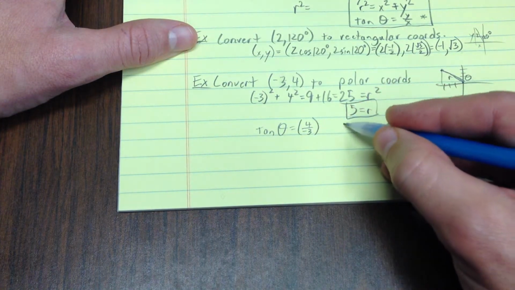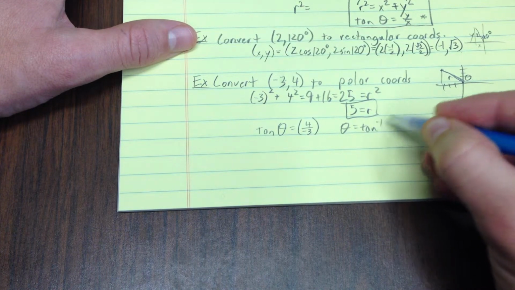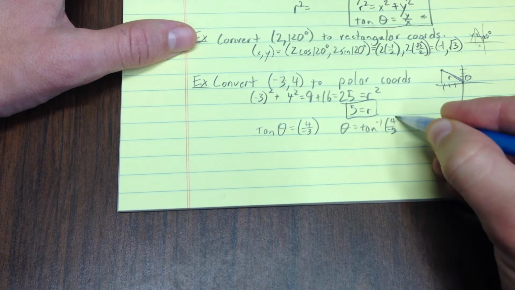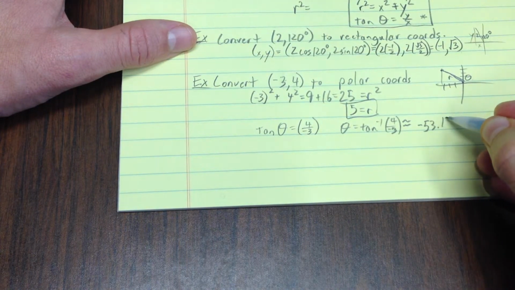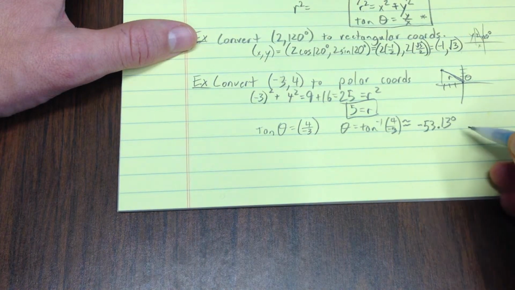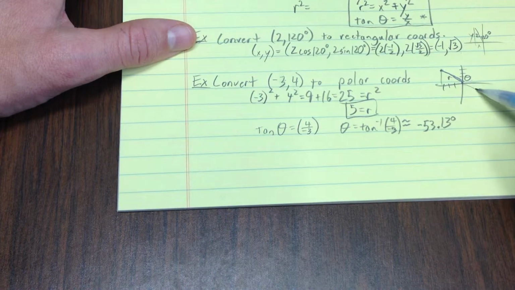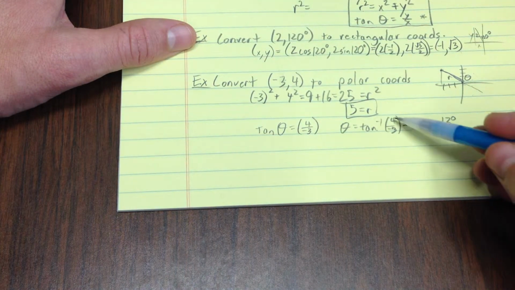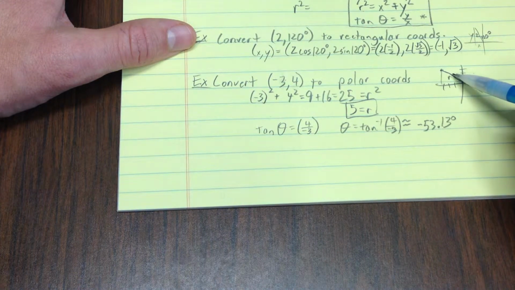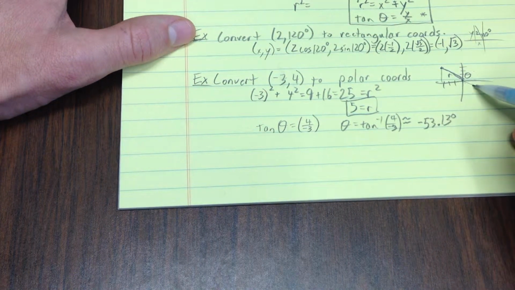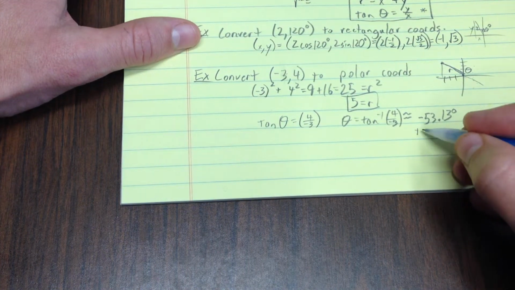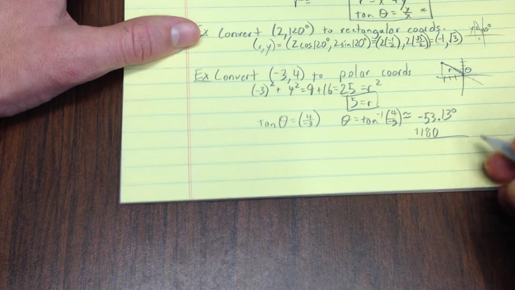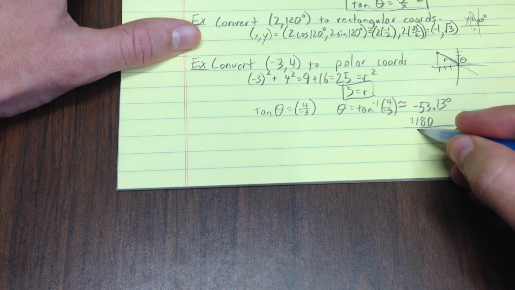If I plug in, say, theta equals tan inverse of 4 over negative 3, you're going to get something that's approximately, say, negative 53.13 degrees, if you're in degrees. Now, you can see that tan inverse only outputs things in this quadrant. This is the angle that'll get you this slope, but I want to be over here. So what do I do to get to the one I want? Well, to go from here to the other side, I have to add 180 to this.